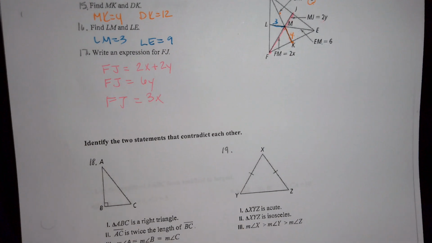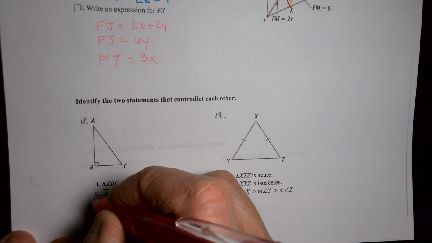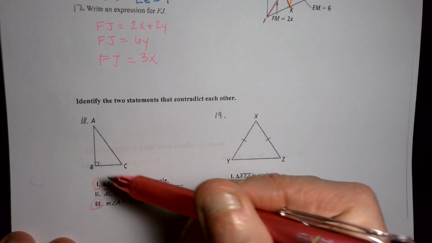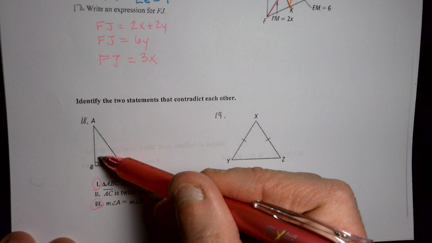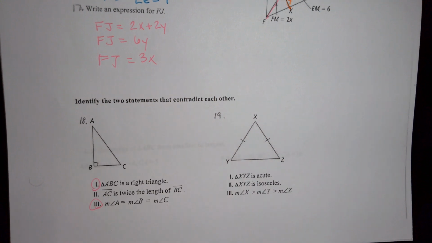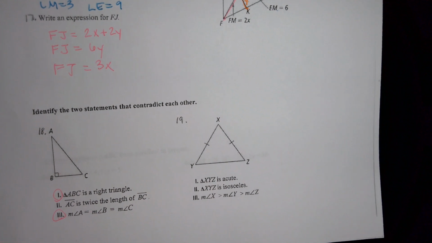Contradictions. See which 2 statements contradict each other. Triangle ABC is a right triangle. AC is twice the length of BC. Okay, could be, I don't know. A, B, and C are all equal. Okie dokie artichoke. How's that going to happen? How are you going to have a right angle and have them all be equal? That means these would all be 90, and 3 times 90 is 270, and a triangle is 180. So something should go awry in the head. That does not go together.